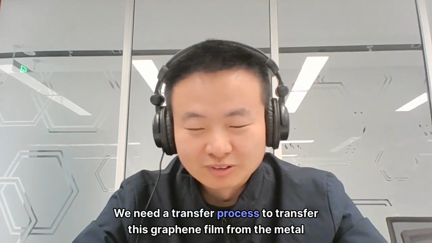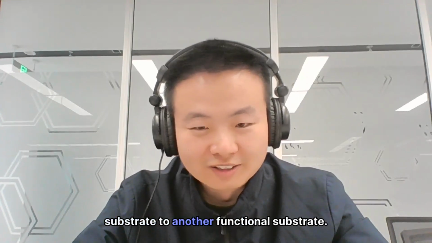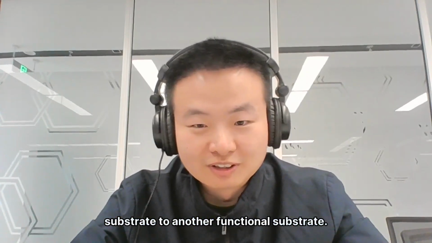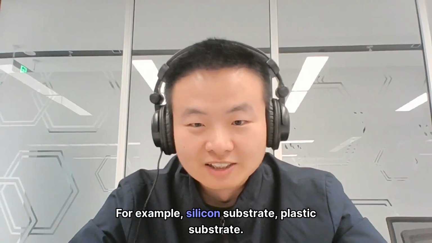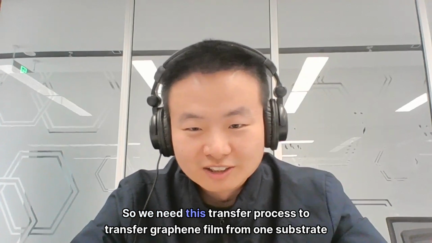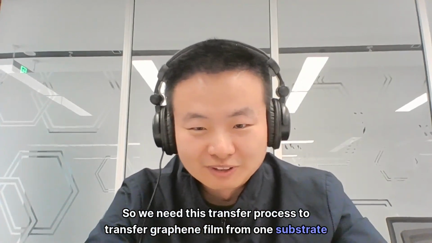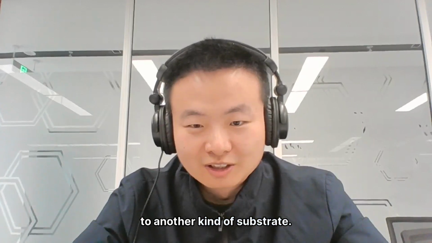We need a transfer process to transfer this graphene film from the metal substrate to another functional substrate, for example, a silicon substrate or a plastic substrate.